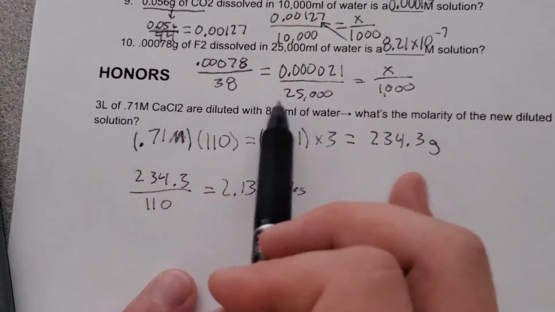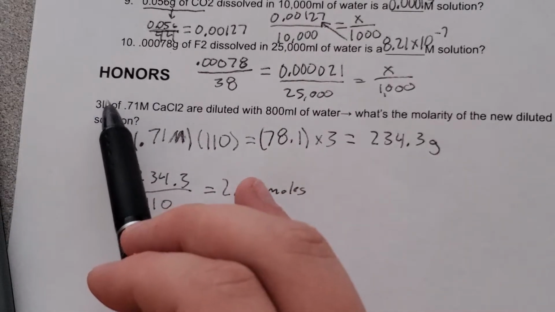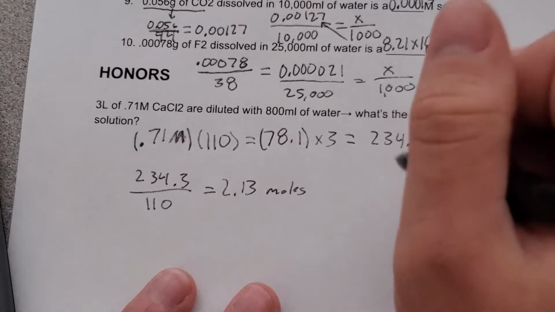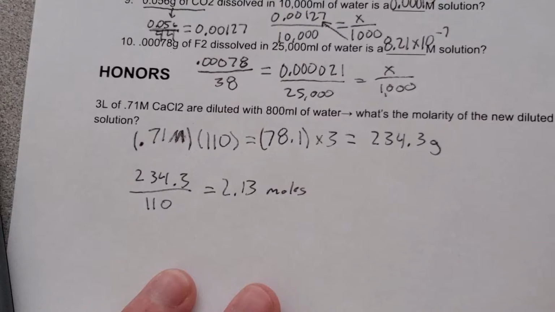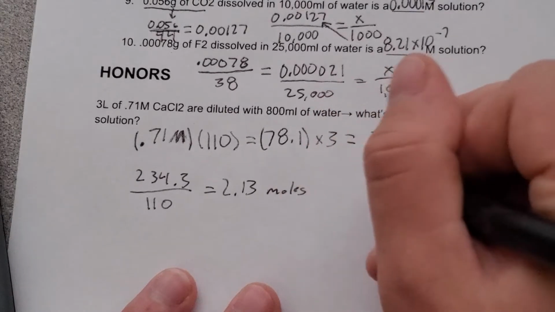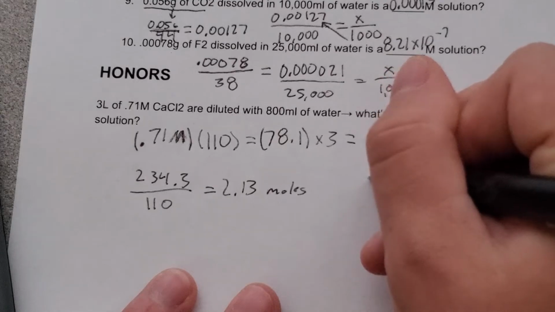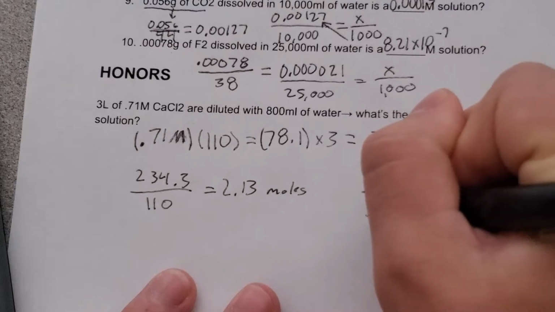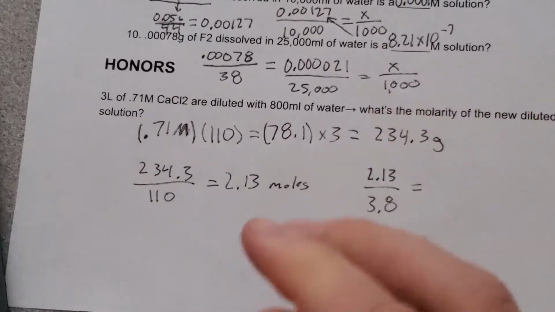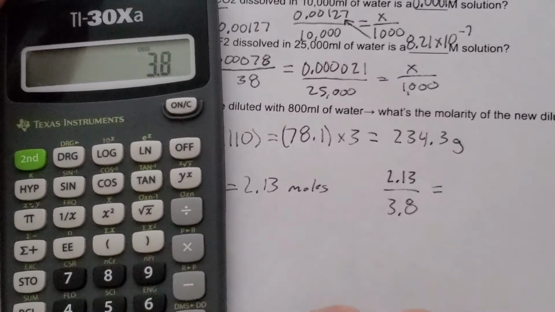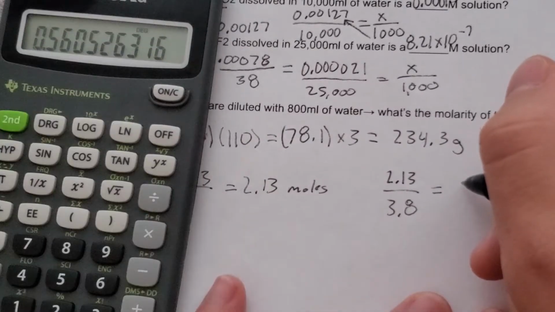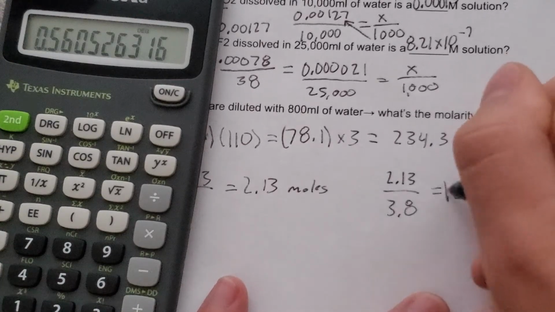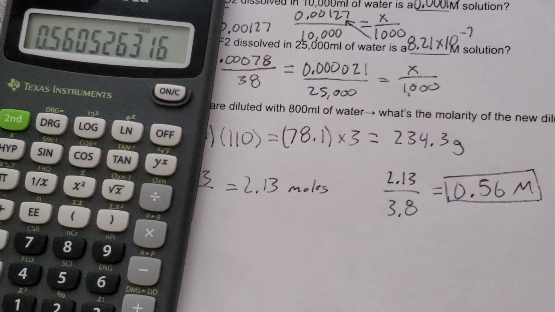And now we want to figure out the diluted molarity. So we're just going to add 800 milliliters to the 3 liters that we already have. So that would actually just end up being 3.8 liters, right? So then we're going to do 2.13 divided by 3.8. That gives us our final molarity of 0.56 molarity. Rewatch if you have any questions.